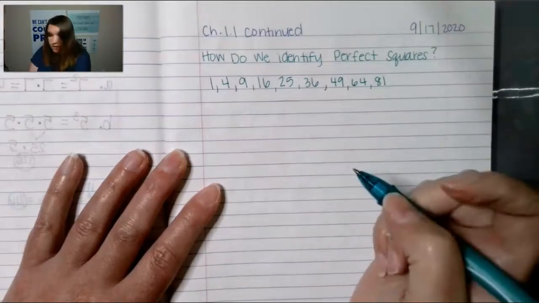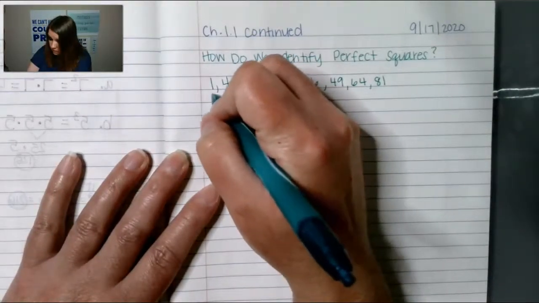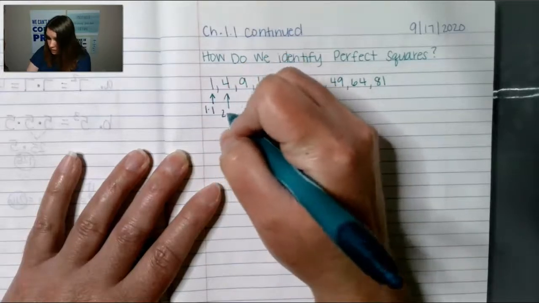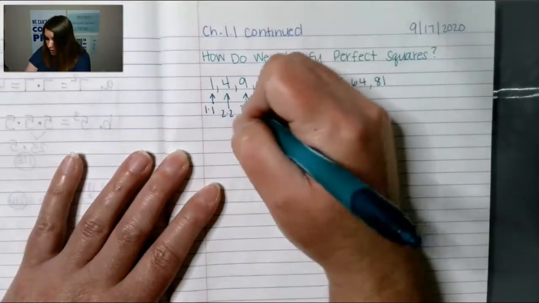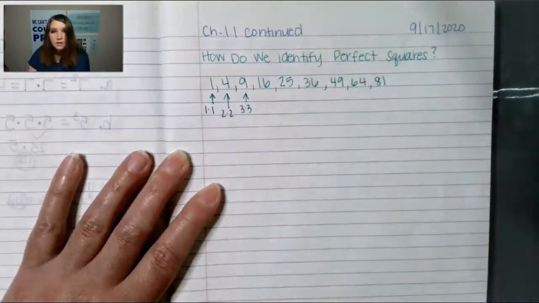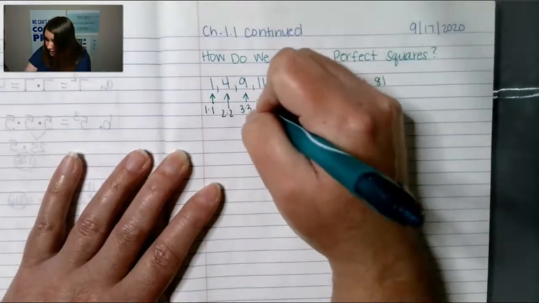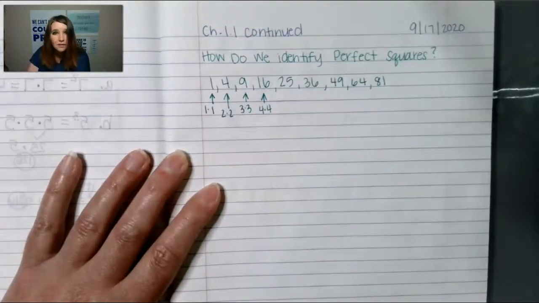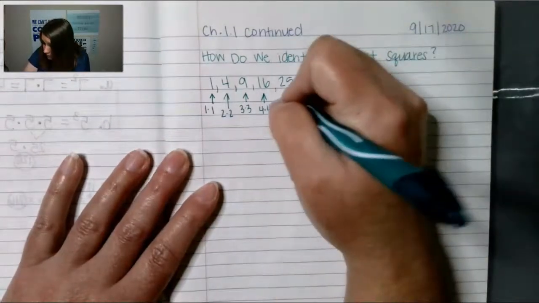We got our pattern by saying 1 times 1, 2 times 2, 3 times 3. Are you seeing it? 4 times 4. 25 gives us what? Right, 5 times 5.